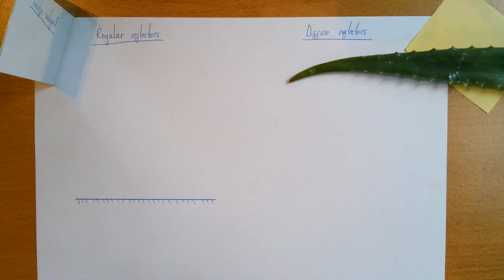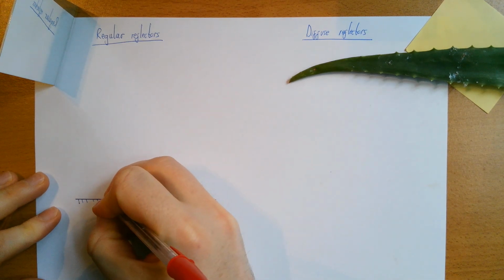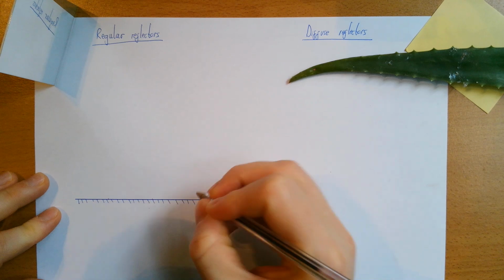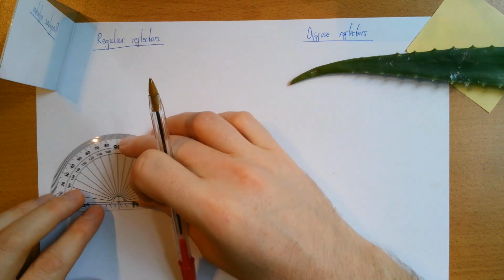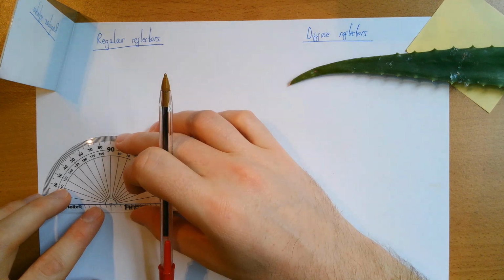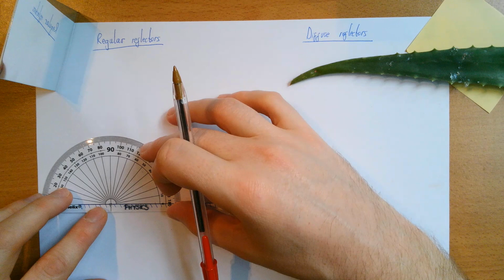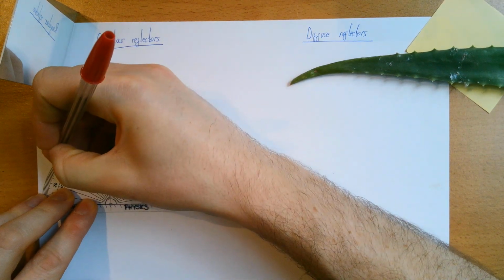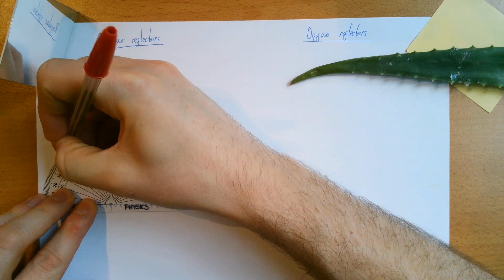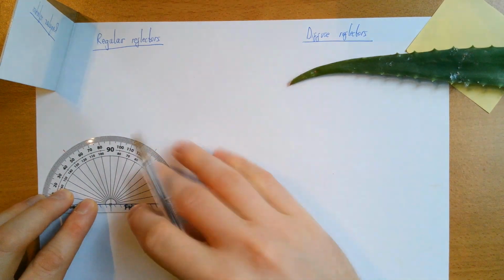What I'm going to do is mark 3 points, 1, 2, 3, and use a protractor to measure from this point 50 degrees in, 50 degrees out.